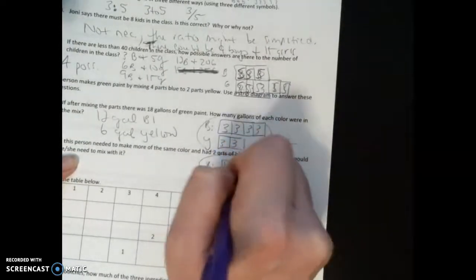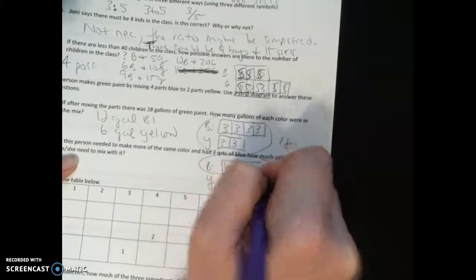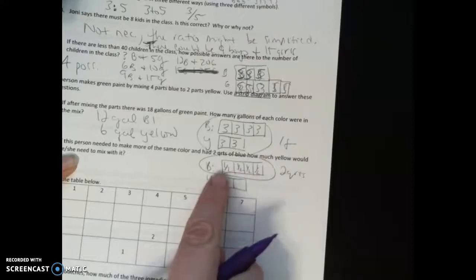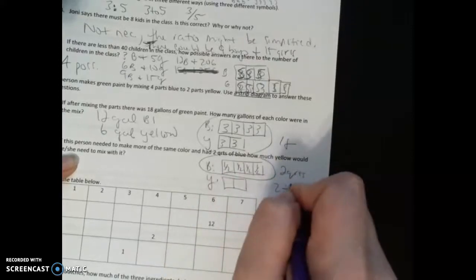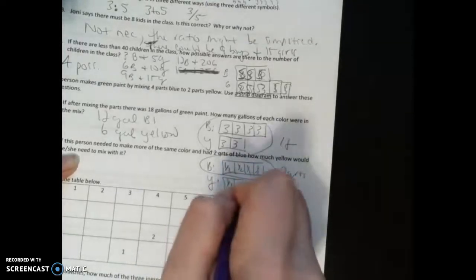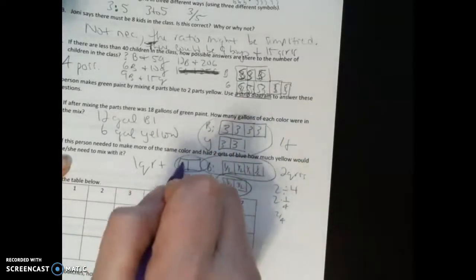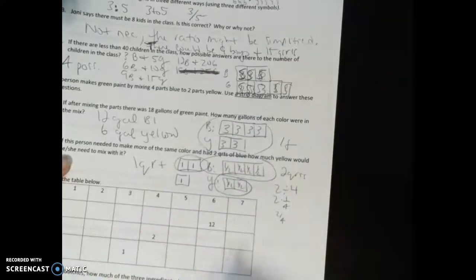So if I have 2 quarts of blue, that means each of these is worth a half, because I'd have to take 2 divided by 4, all right? And 2 times a fourth is 2/4, which is a half, a half, a half. So then these are worth a half each. Okay, so how much yellow would I need? It'd be 1 quart. And again, if you simplified this to 2 parts to 1 part, then if you had 2 quarts of blue, you know this is worth 1, this is worth 1. That would have to be worth 1.